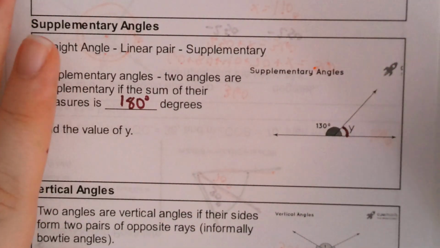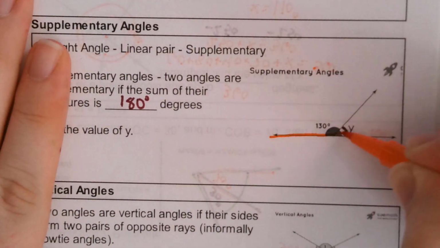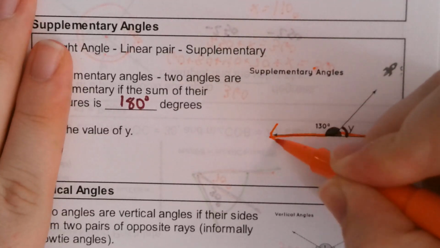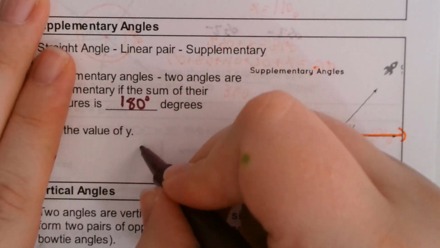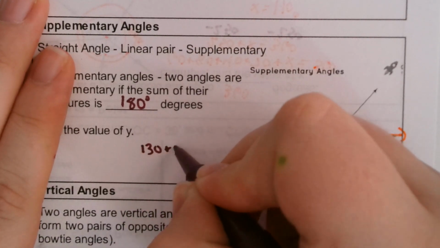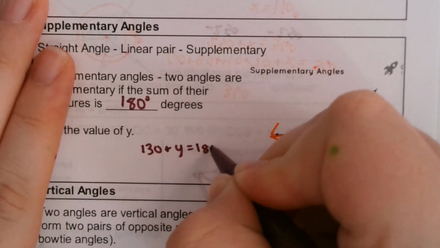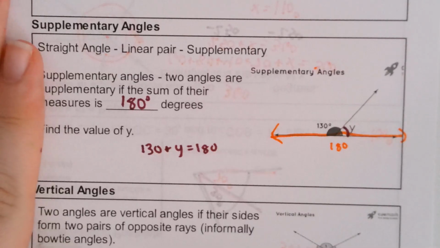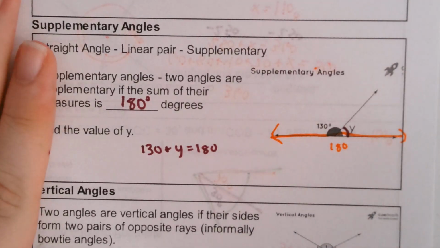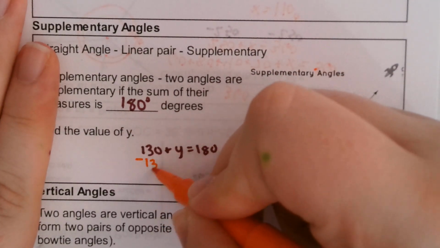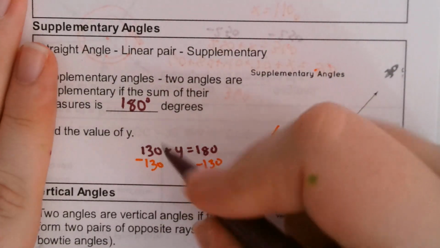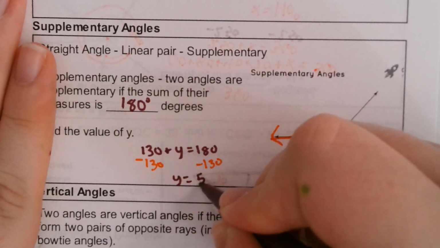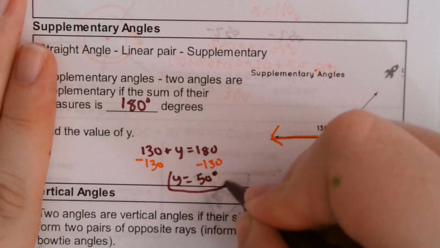They create a straight line. So we do 130 plus y equals 180. We subtract 130. We get y equals 50 degrees.